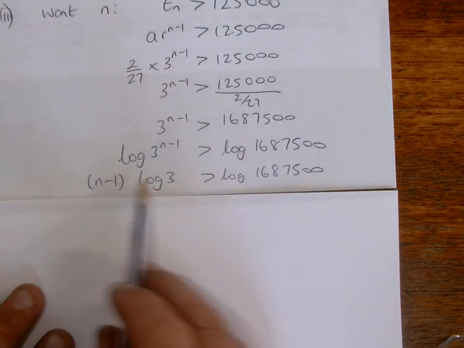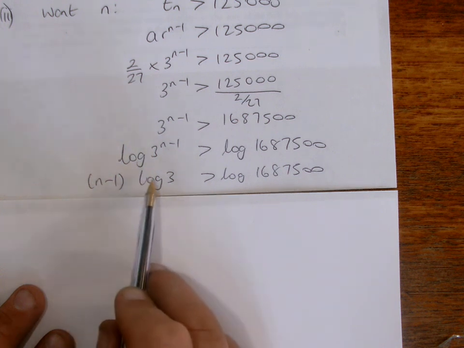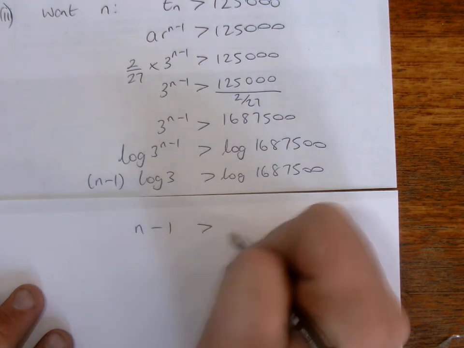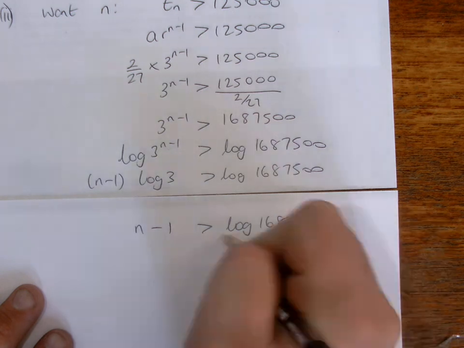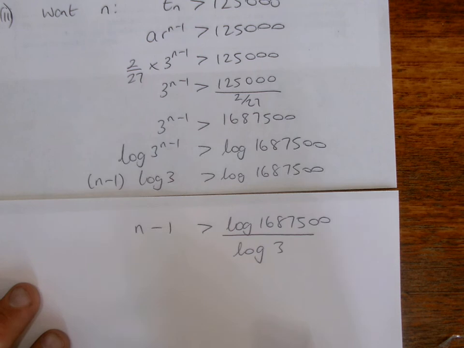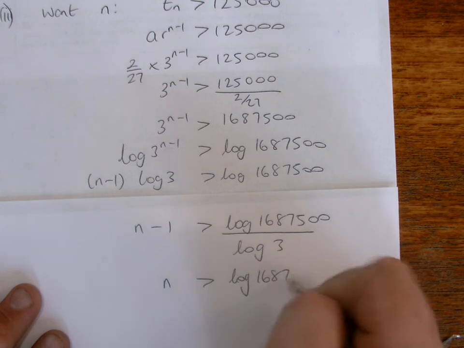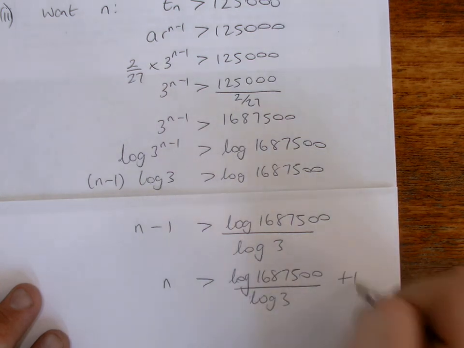Instead of multiplying out the bracket, you could think of the bracket times log 3. So let's take the log 3 over and divide. We're left with n minus 1 on this side, and then log 1,687,500 divided by log 3. And then that minus 1 takes over to the other side, so it becomes log 1,687,500 divided by log 3, plus 1.